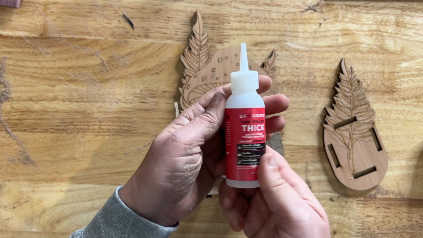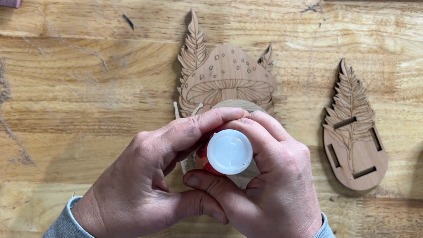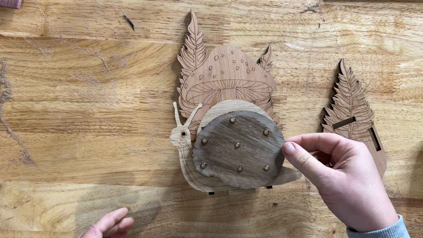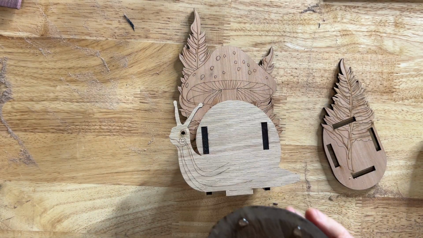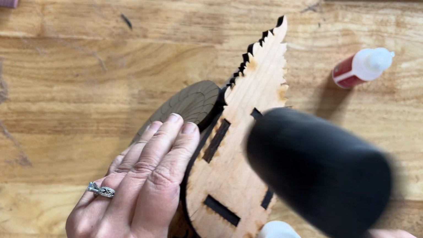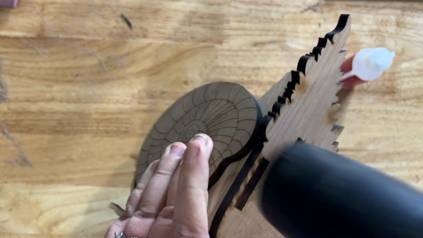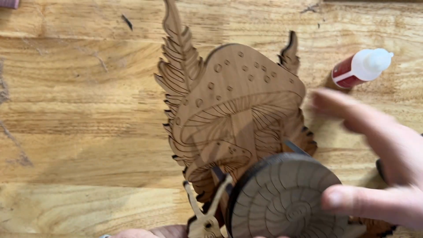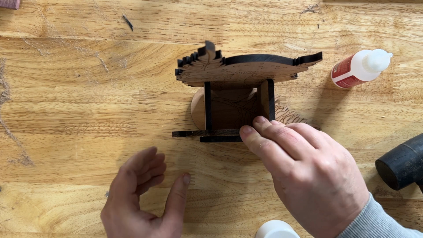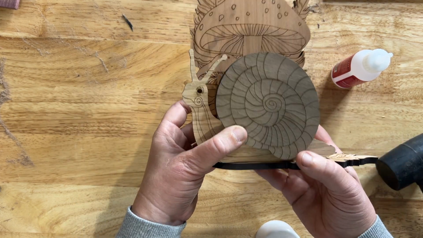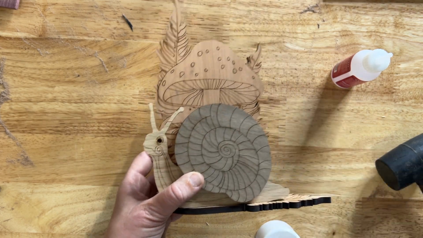I have been using Starbond thick for my smaller glue ups. I like it because I don't need to use as much and it also dries very quickly. Last thing we're going to want to do is add the base. Line up your base and hammer away. Be careful of his little antenna. They can break. Don't ask me how I know. But here is our finished project.